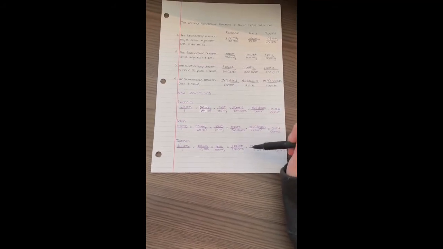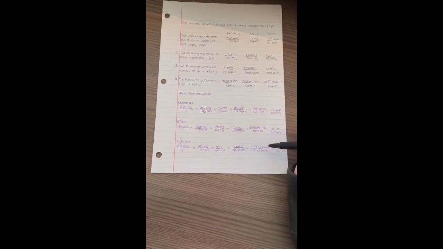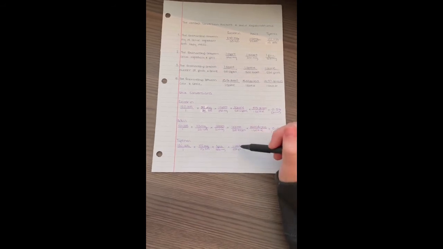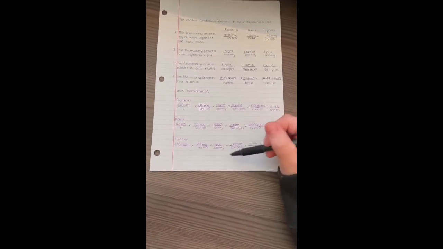And then bottles to cancel out is going to be one bottle for $14.97. Then once you multiply and divide Tylenol accordingly, you get 10 cents. So Tylenol is going to be my cheapest option here.